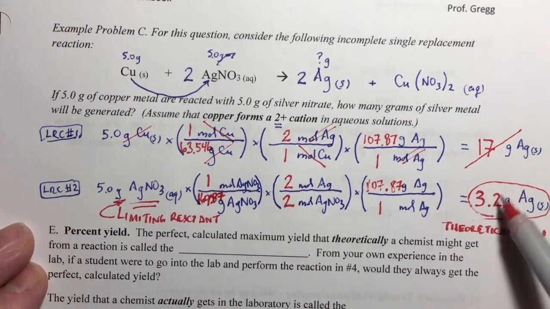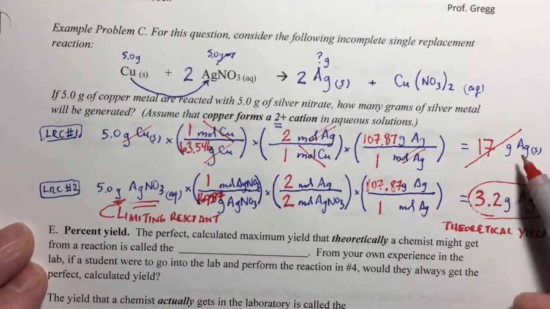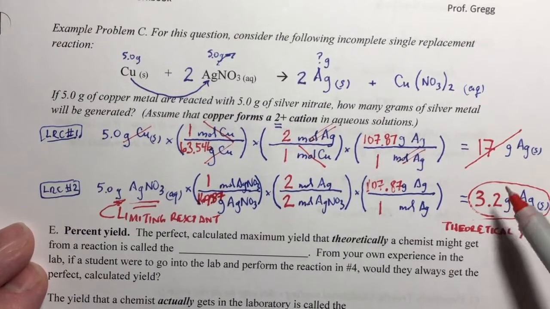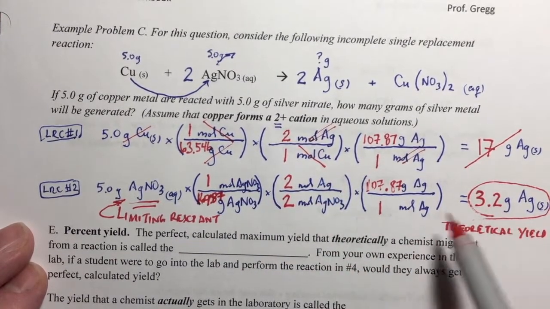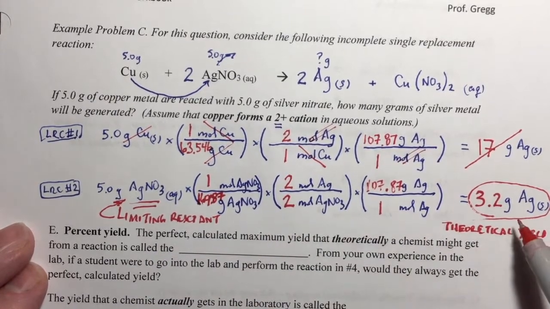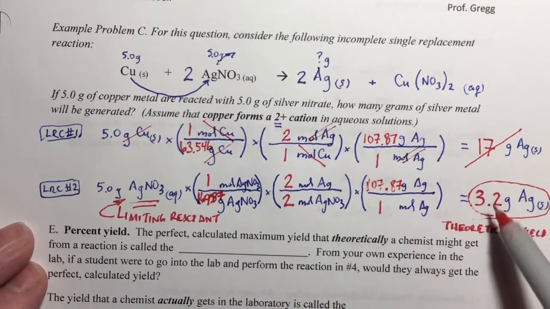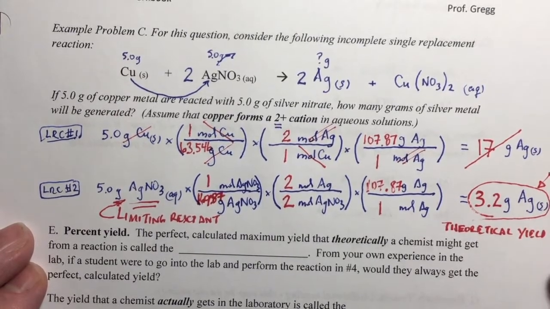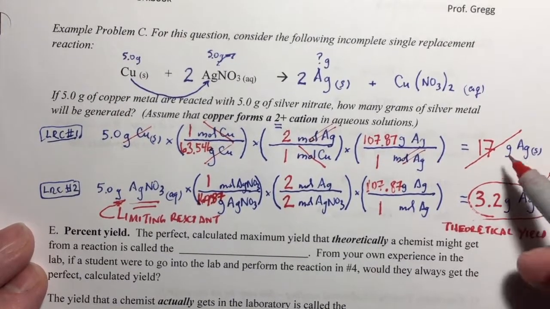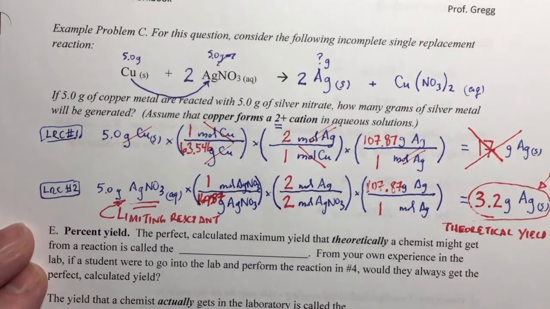And each one will tell me how much that reactant could generate. How many sandwiches could I make from the bread? How many sandwiches could I make from the cheese? And then the smaller of those 2 answers is the correct answer. And the larger one never happens. Okay.